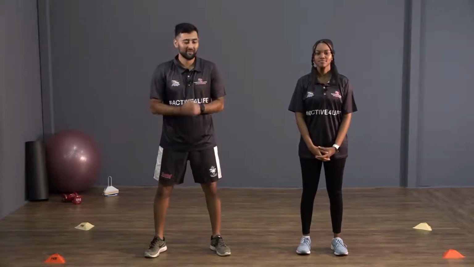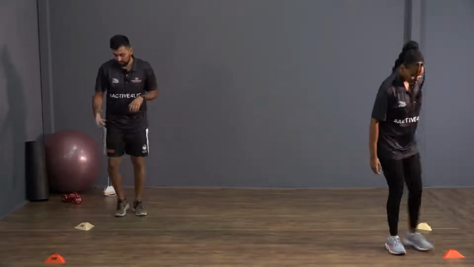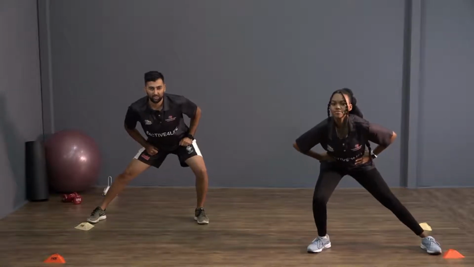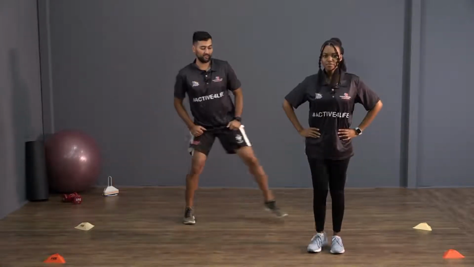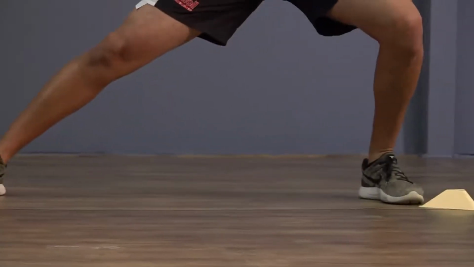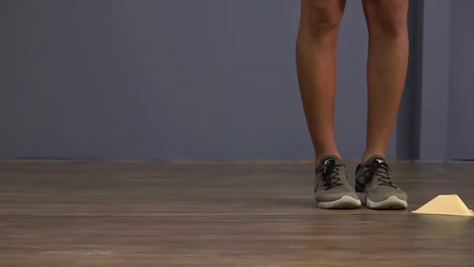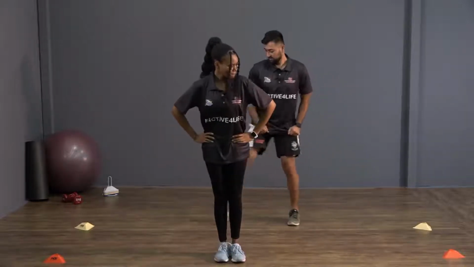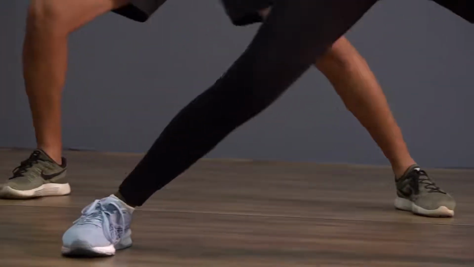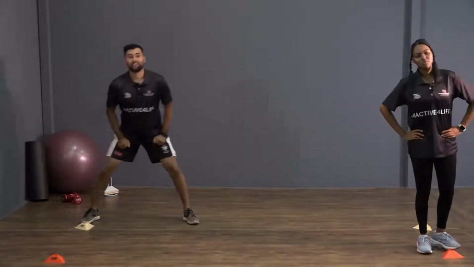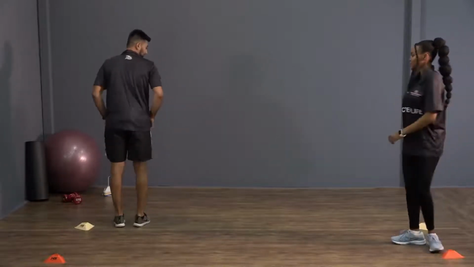The next exercise is called the side lunge and side shuffle. So Zintle, you can go into the orange cone, I'll go into the yellow cone, and we get into a lunge position, side lunge, and we hold, and we get back up, feet together, and lunge again. And keep breathing, and pause for 2 seconds, and then we go to the other side. Feel the burn in your groins. Nice, Zintle, very good. And one more. That's a good burn.